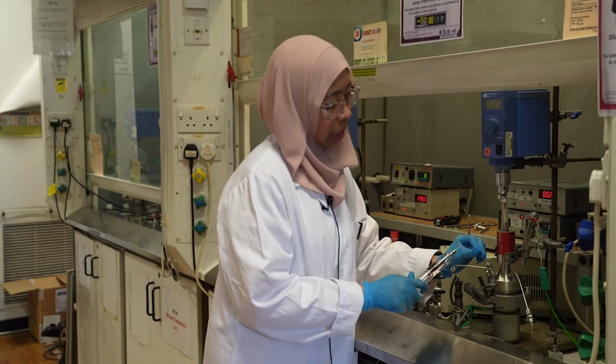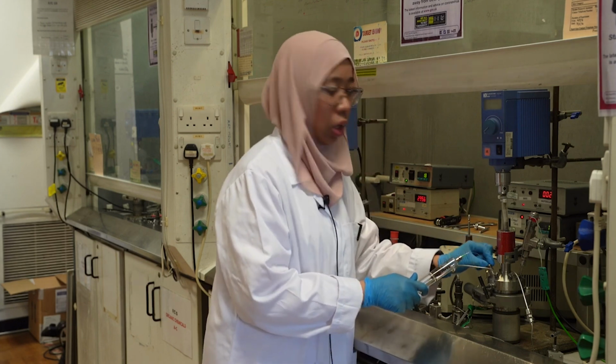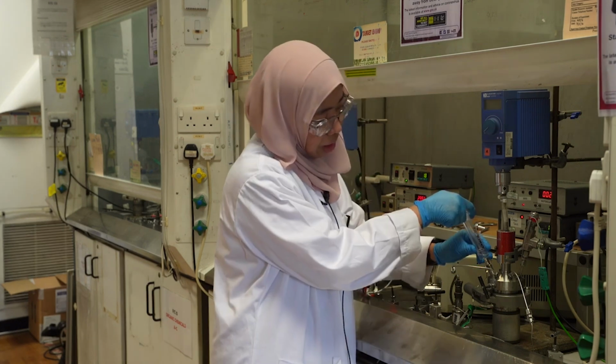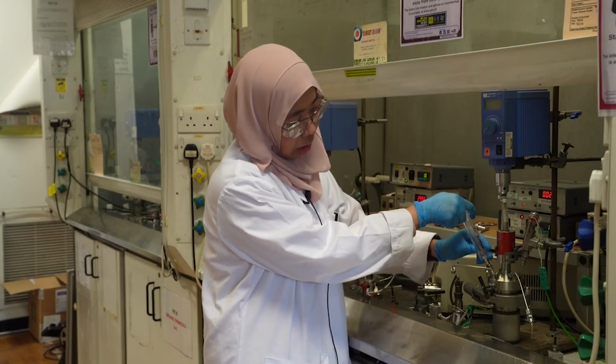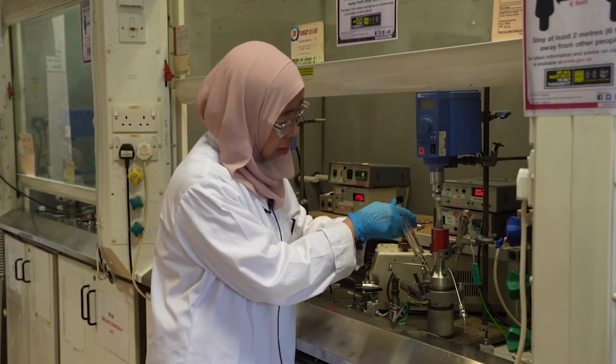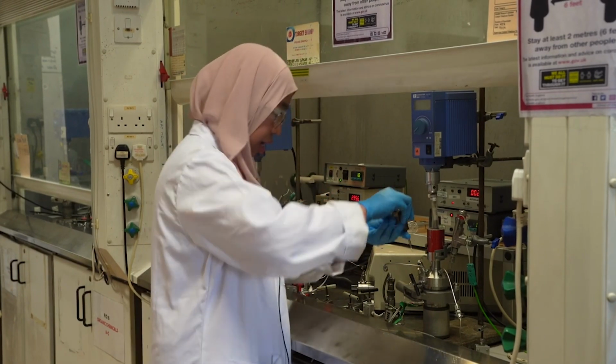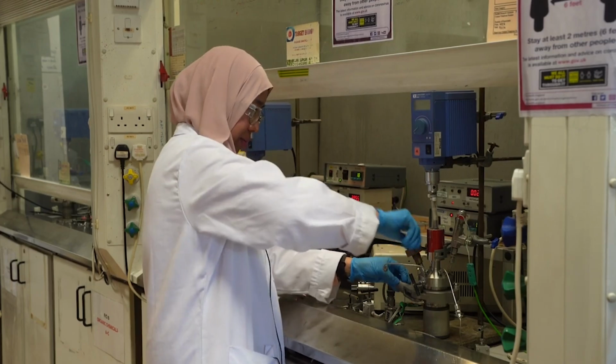So we will inject the reactant through the holes. We have to remember that the autoclave is under pressure, so please do it properly and slowly, and then take the key, okay, and then seal it back.